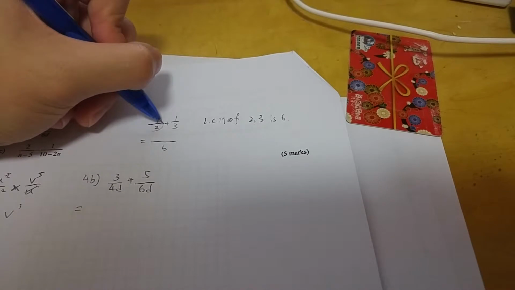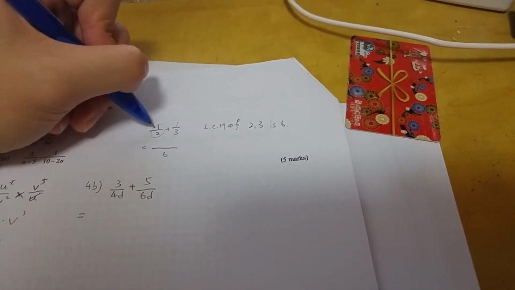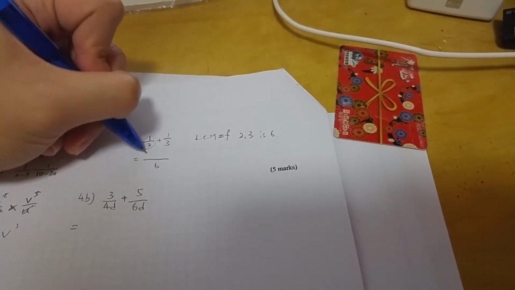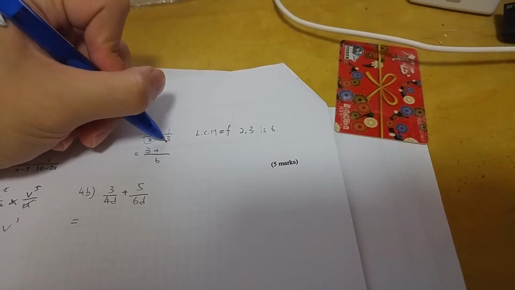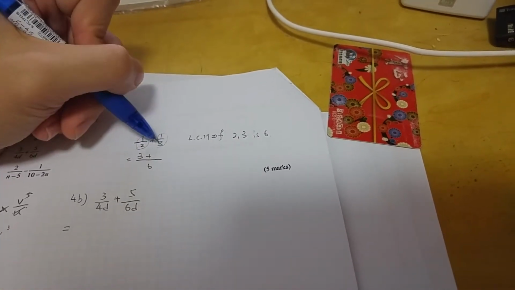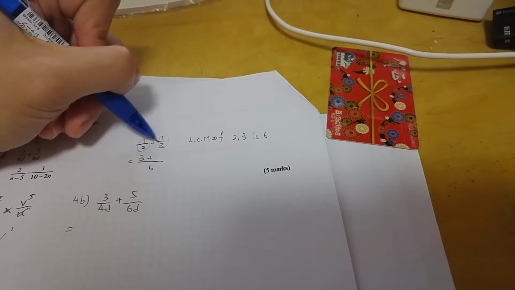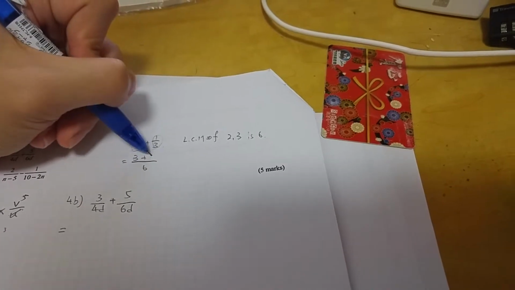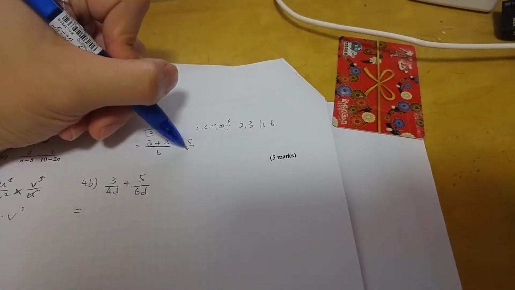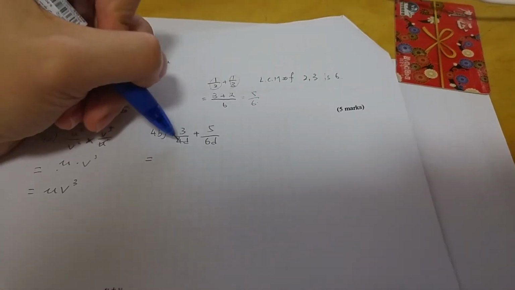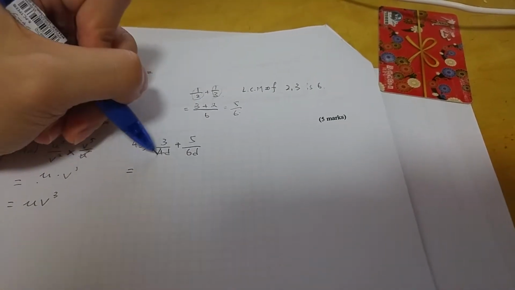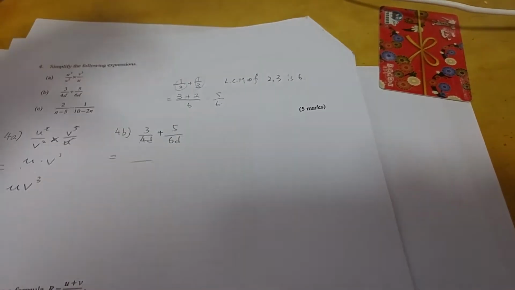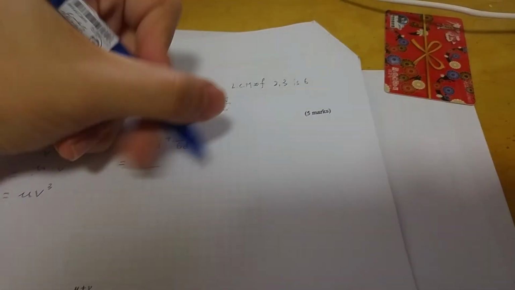So this one, if you want to have 1 over 2 become 6, both numerator and denominator you have to times 3. Well, this one, if you want 3 to be 6, then the whole term has to be times 2, both numerator and denominator. So you have something like this. So obviously, you have to find the common denominator of 4D and 6D. So obviously, it should be 12D.